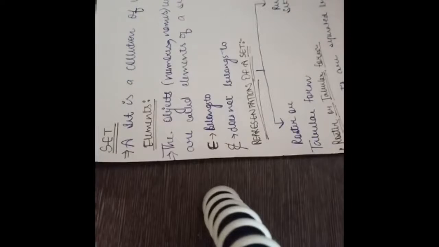Today's video, we're going to learn about sets. This is basically taught in class 8 ICSE. Also, you can see this chapter in your classes such as plus 1, 6, 7, plus 2, right? So, set. What is a set?